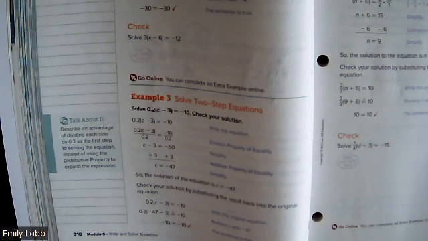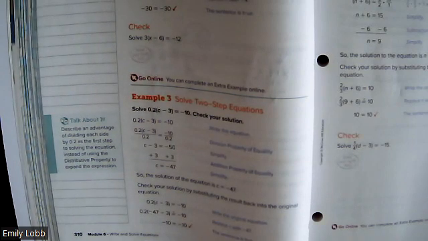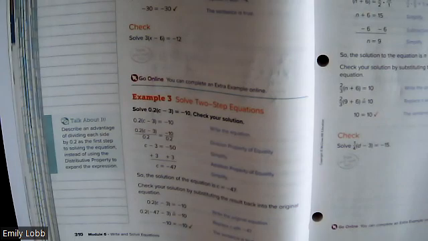So now you've got to try it again. Try this one on page 310. You can choose either method. Try it. Which problem? 310, the check.